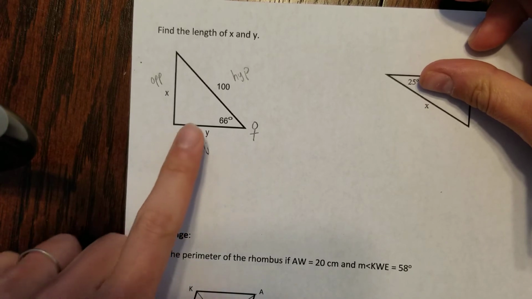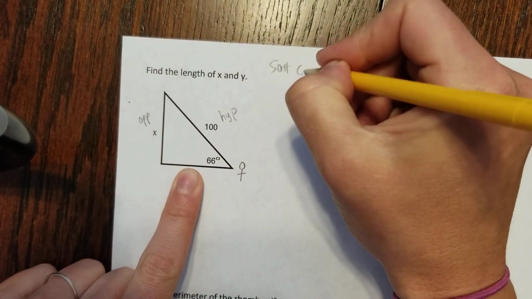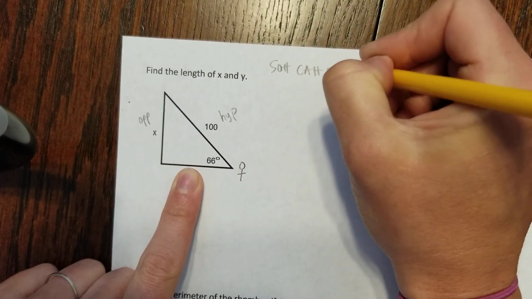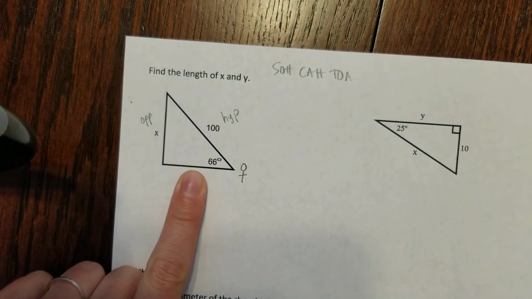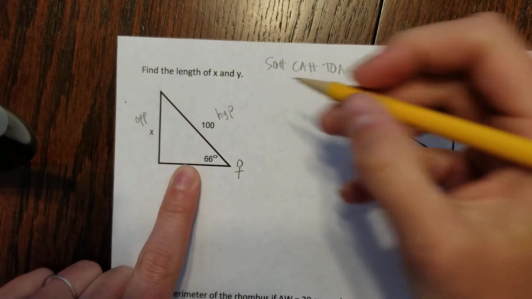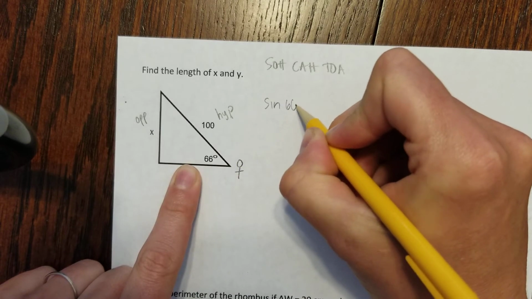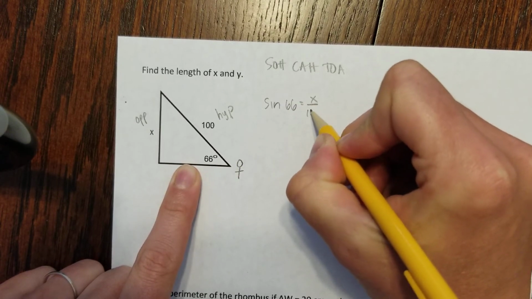So I'm literally going to cover up y. I'm going to write my SOHCAHTOA again. And I'm going to look at what I have. So I have opposite and hypotenuse. So that is sine. So we've got the sine of Bob standing at 66 equals x over 100.